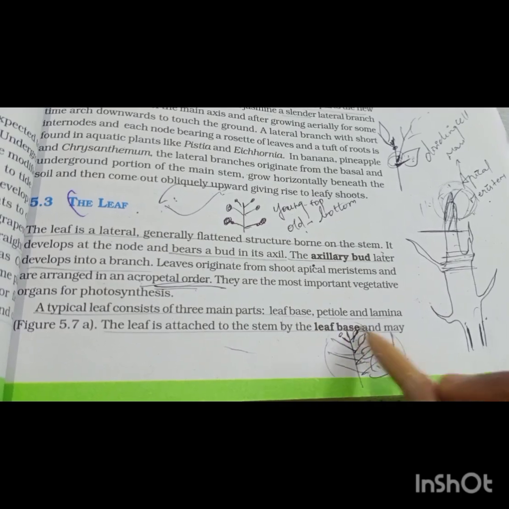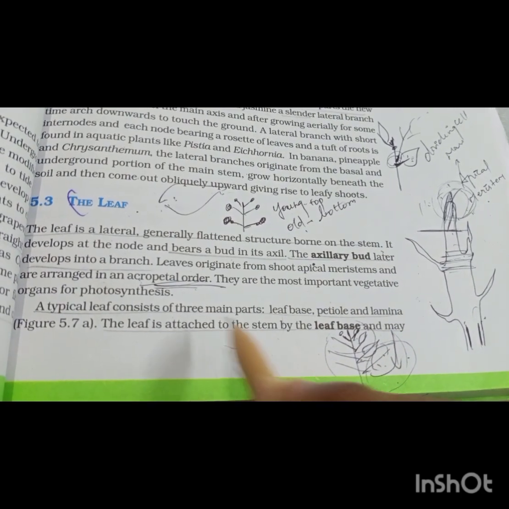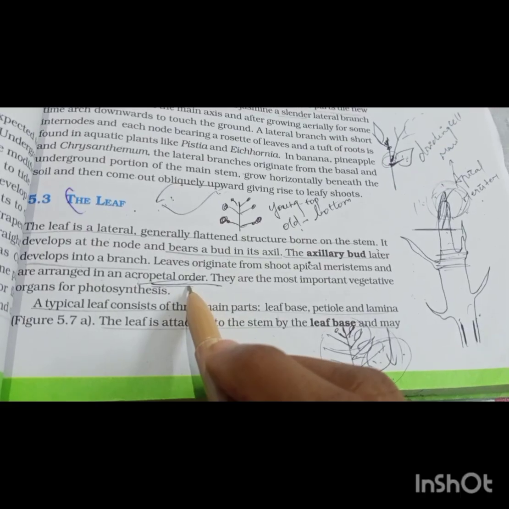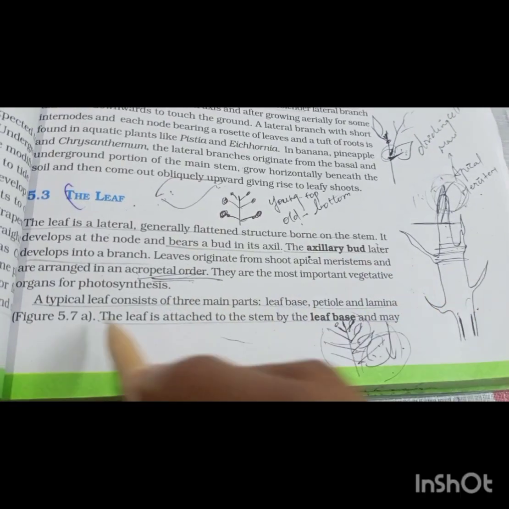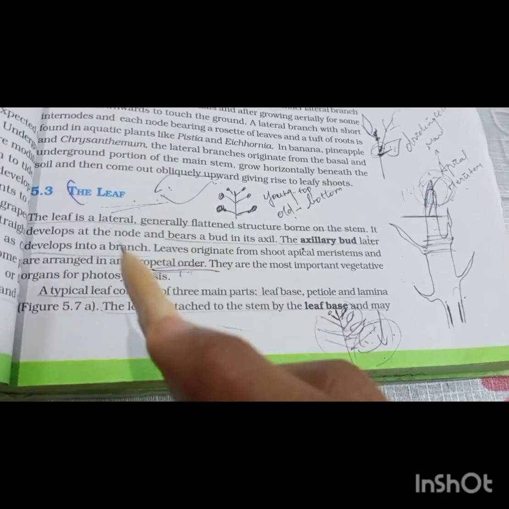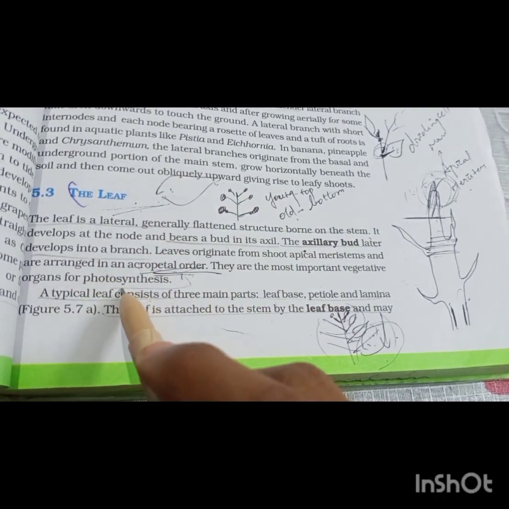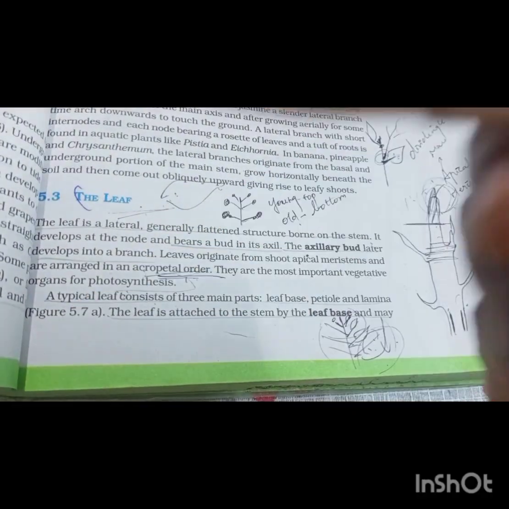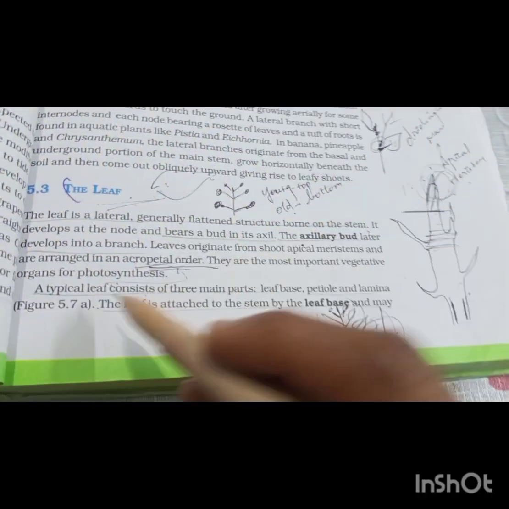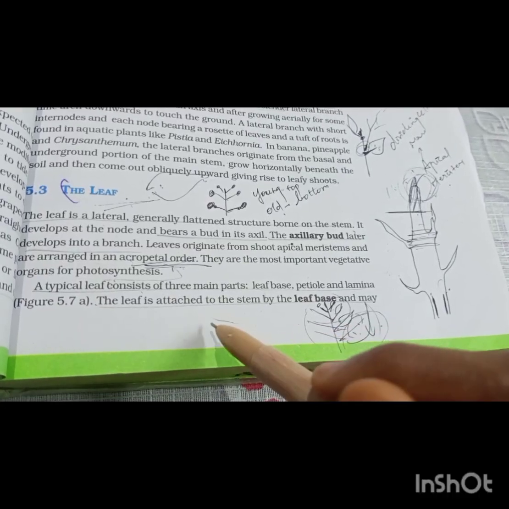Young ones will be on the top, and the matured or big ones will be at the base. This kind of arrangement is known as acropetal order. And the leaf is the organ for photosynthesis. From lower classes, you have studied that the leaf is the food producing site. The food production process of the plant is photosynthesis, about which we have a lengthy lesson. At that time we will discuss this process entirely. So now let's get into the leaf again.